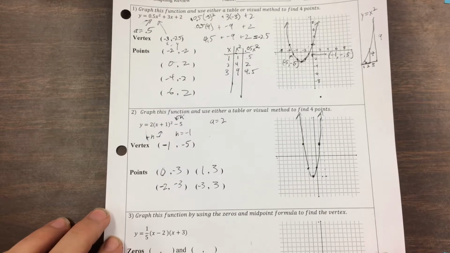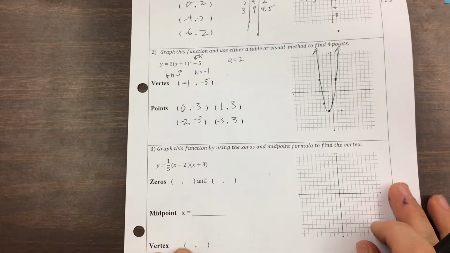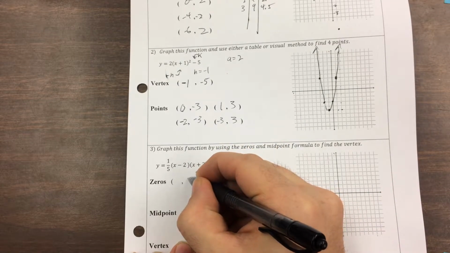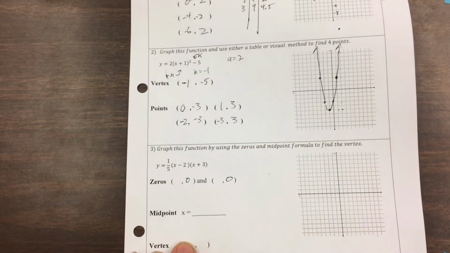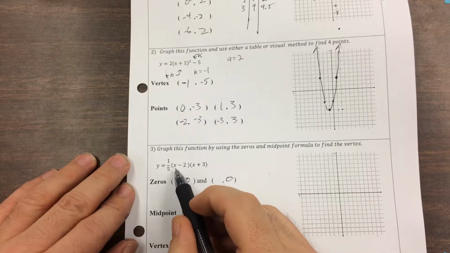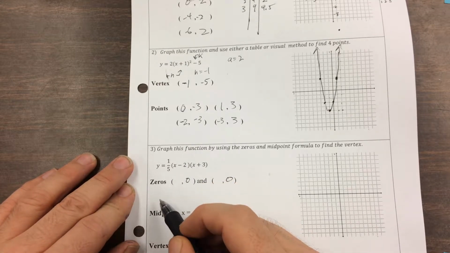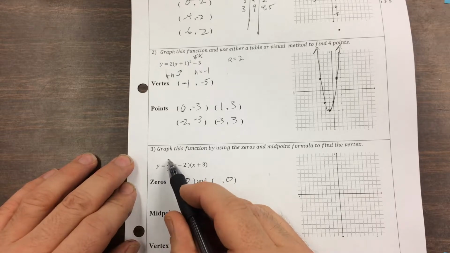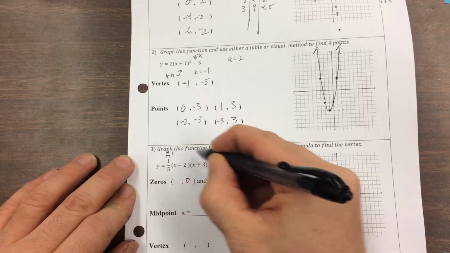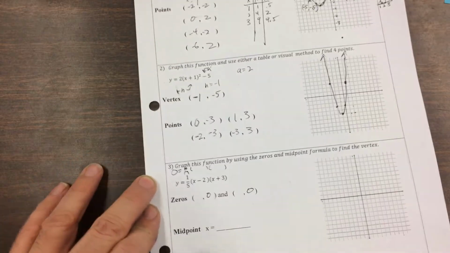All right, graph this function by using the zeros and midpoint formula to find the vertex. So the zeros, that means when is y equal to 0? And when y is equal to 0, remember, is when one of these parentheses is equal to 0. Right, we've got y equals some number times the parentheses, and times the parentheses, and we're trying to say, when is that equal to 0?